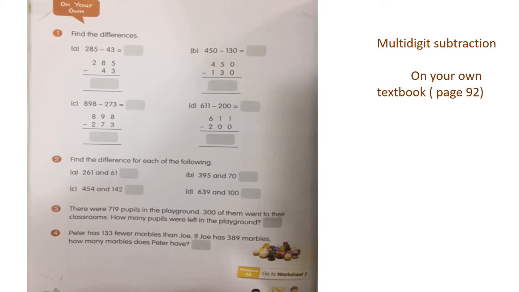Now I will start with find the differences. For the first one, it's 285 take away 43. It will be 242. I will start with the ones place. This is 5 take away 3 equals 2, 8 take away 4 equals 4, and 2 take away 0 equals 0. Okay, so this is the answer.